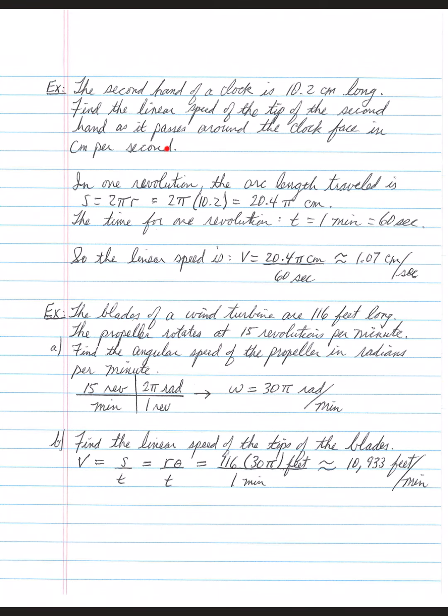We were asked to find centimeters per second. The linear speed of the tip of the second hand is going to be the arc that gets swept, 20.4 pi centimeters divided by 60 seconds. That's how long it takes to make a full rotation. Gives us an approximate speed of 1.07 centimeters per second.